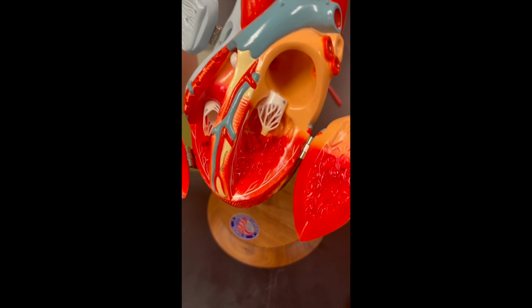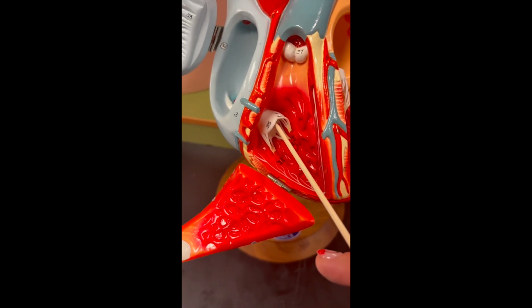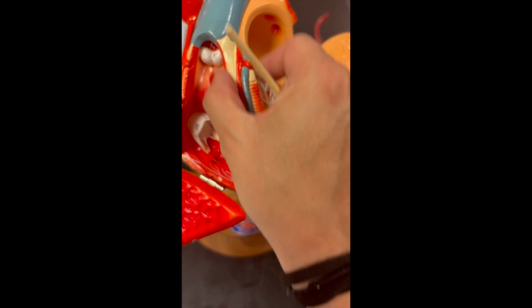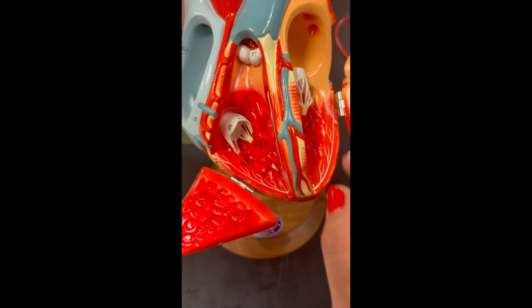Next, actually, right ventricle. We talked a little bit about the right ventricle with the tricuspid valve, but your lab says to locate the right ventricle and the interventricular septum. So this is the right ventricle here. The interventricular septum is here, the wall that's separating our two ventricles.